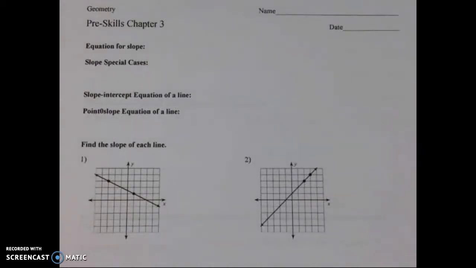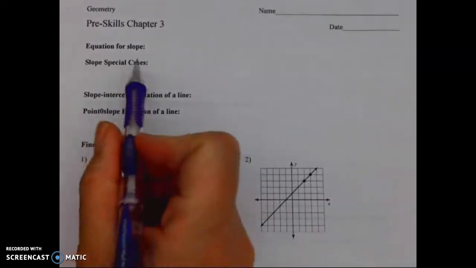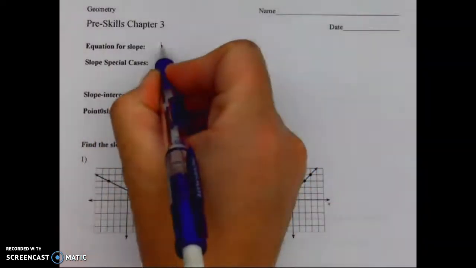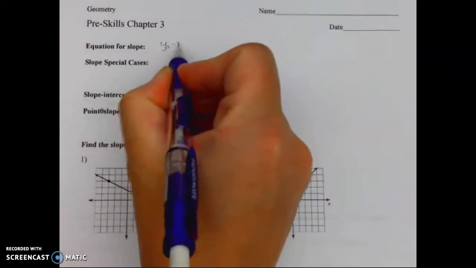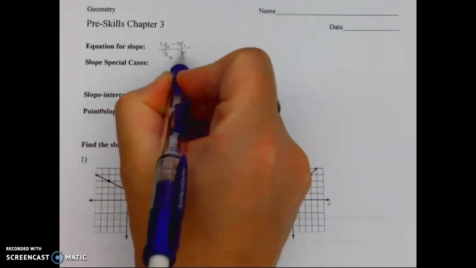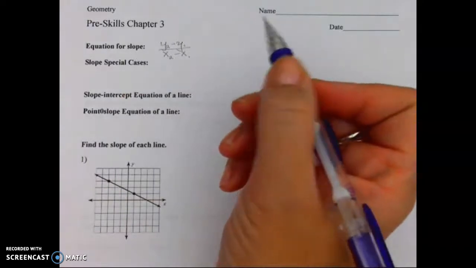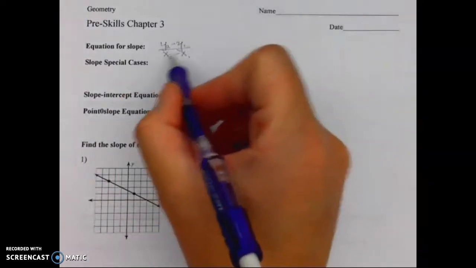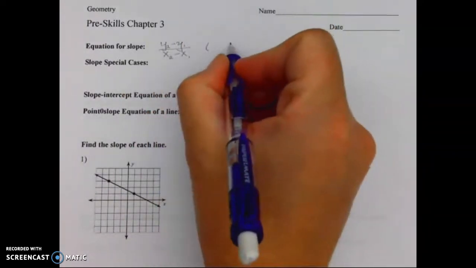We'll start with the equation for slope. The equation for slope is y sub 2 minus y sub 1 over x sub 2 minus x sub 1. These y values and these x values come from 2 points.